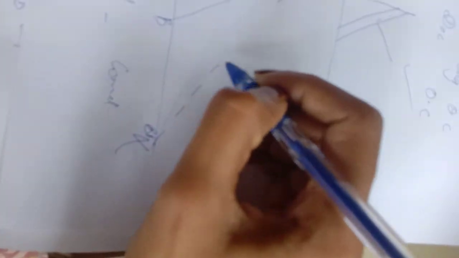Now we are going to join point A and the other side, that is B1, using dotted lines. We are going to join these two, which shows the exchange ratio. Using this diagram, we can find out the internal exchange ratio as well as the external exchange ratio.